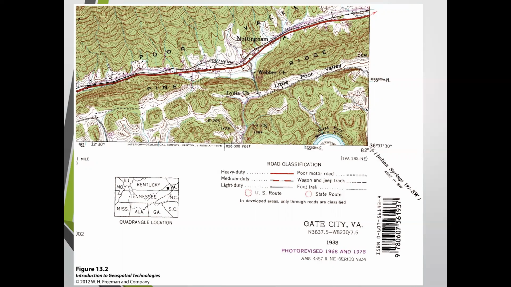So each USGS map has a name associated with it. It's primarily some prominent feature that's usually about in the center of the map. And you can notice the date there that it was originally created in 1938 and photo revised in 68 and 78. If you see purple information on here, that purple information is the photo revised information. So for instance, if you notice that roadway running through there in that valley, you will see that there's actually a purple line there. That's a photo revision that occurred. Now we're not seeing the scale information.